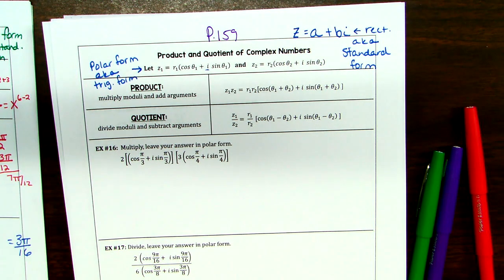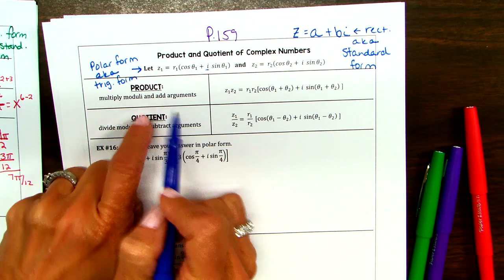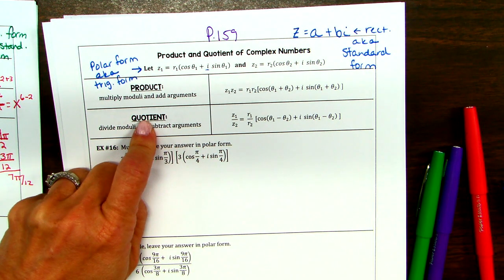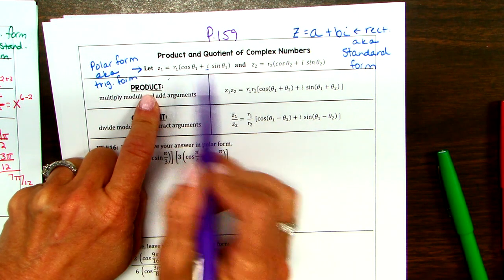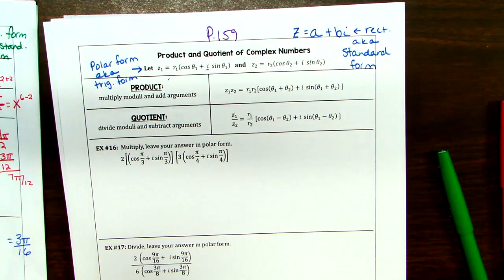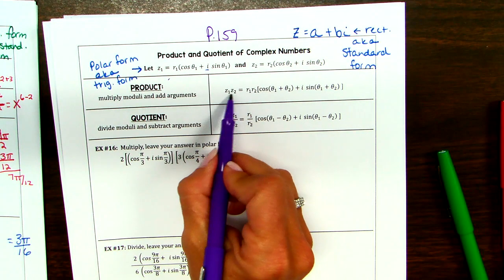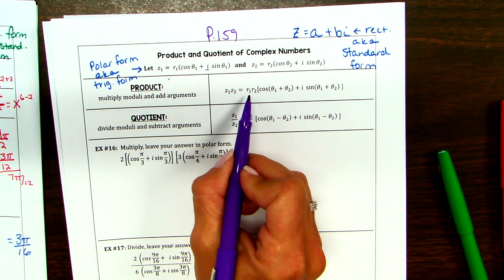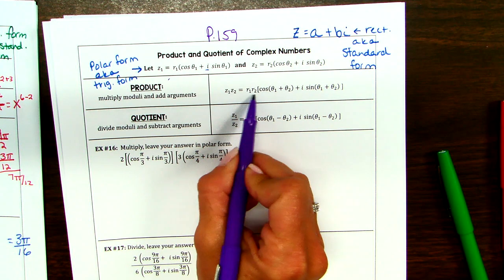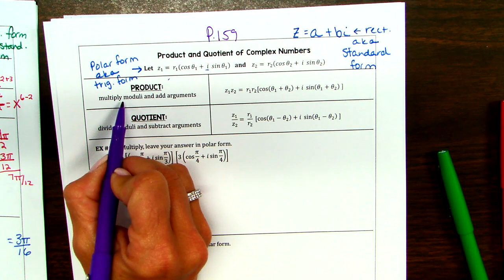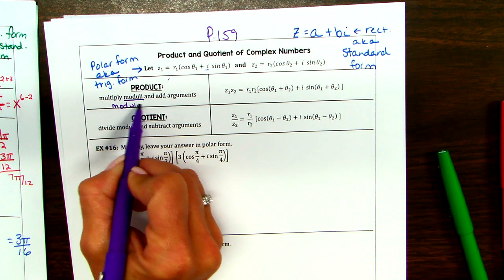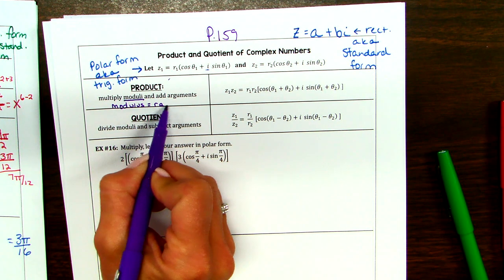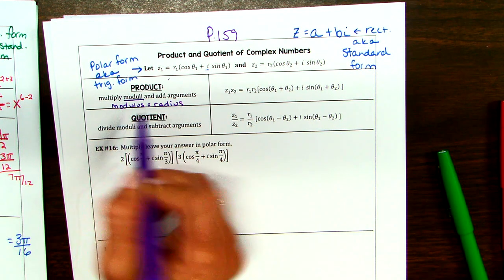Okay, we're going to do three examples. One product, one quotient, and one power. So product, quotient, and on the next page, taking them to a certain power. What we're doing first is multiplying two complex numbers together. To multiply two complex numbers, we take the radii and we multiply them. Another word for radii is moduli. Modulus is singular for radius. Okay, so that's where that came from.